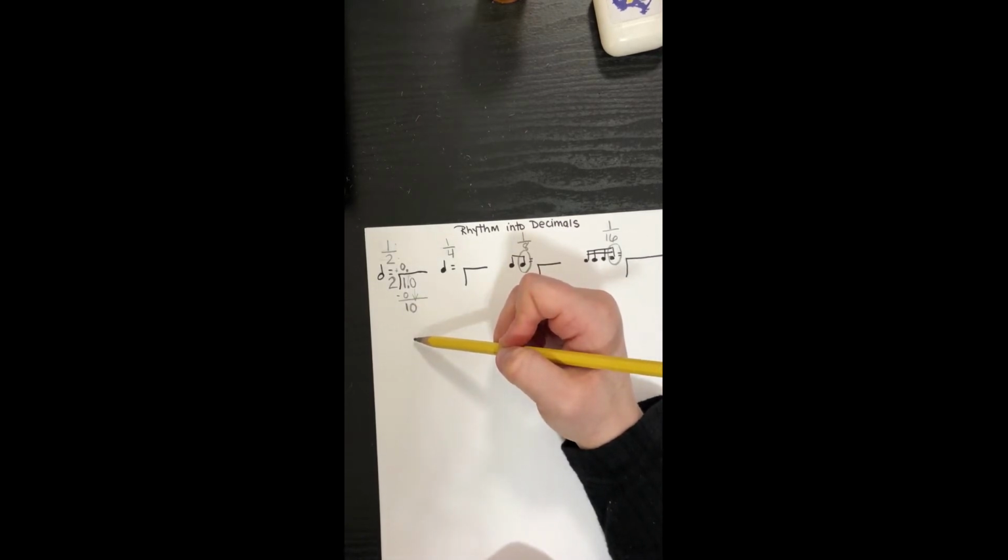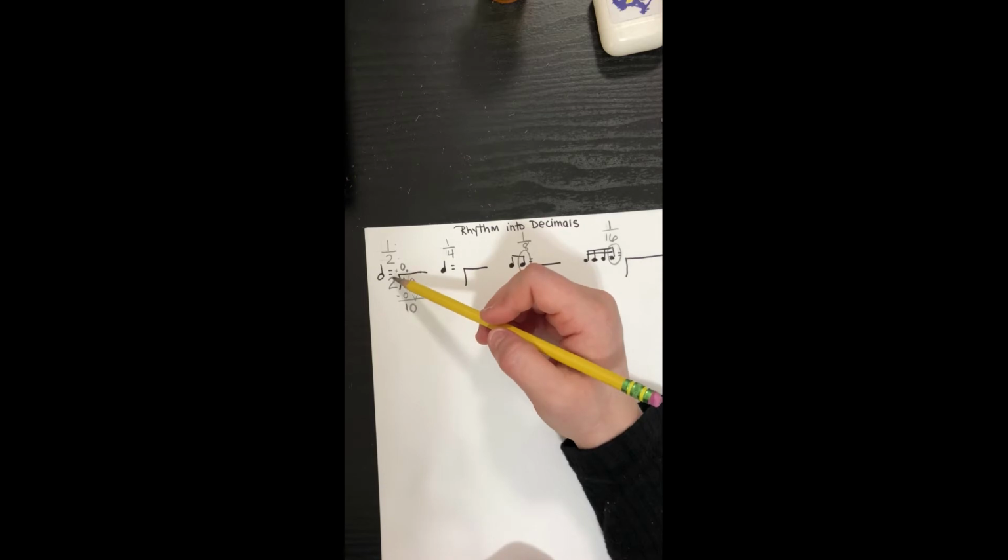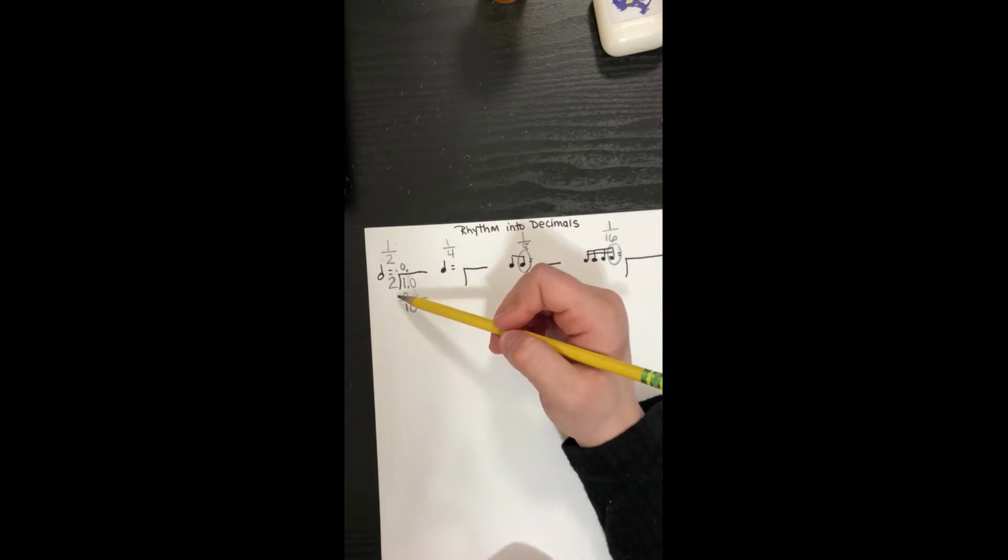Well, if I do my multiplication, it'll help me. So 2 times 1 is 2. 2 times 2 is 4. It can still fit some more times. Let's see, 2 times 3, is that 10 yet? Nope, that's 6. What about 2 times 4? That's not 10 yet, that's 8. What about 2 times 5?